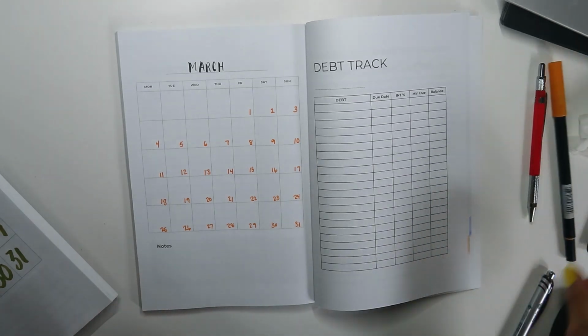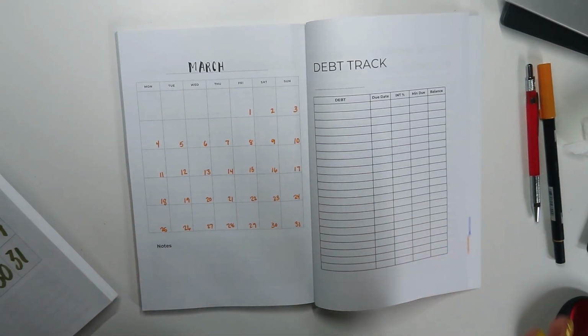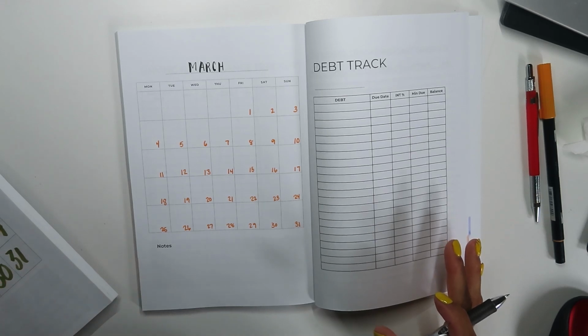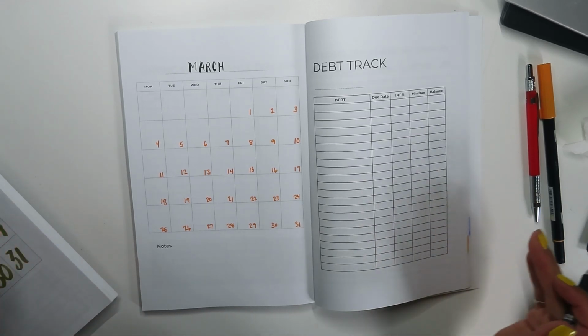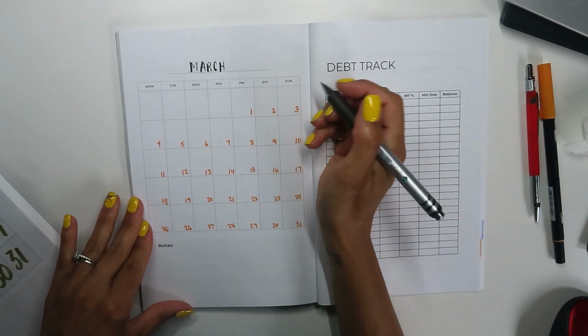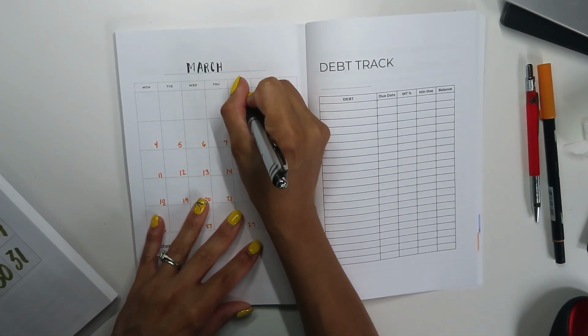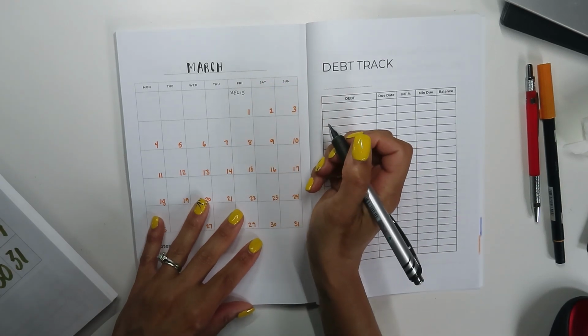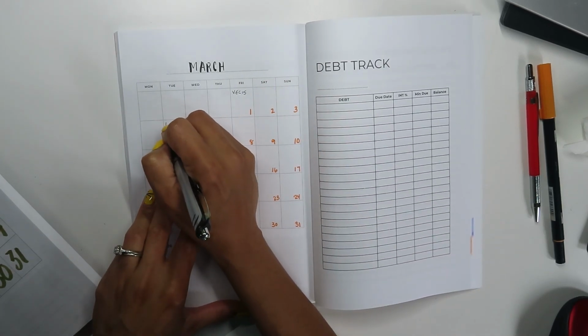All right, now once you have that set up, you know when your bills come out, because technically you printed them out. So we have VEC on the 1st. We have life insurance on the 5th.